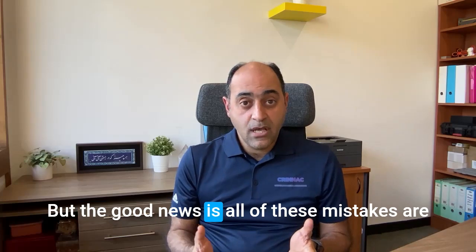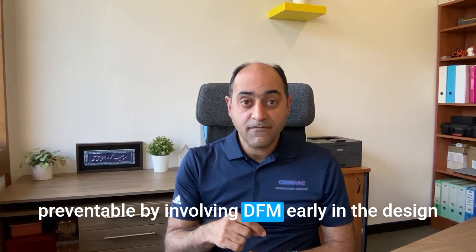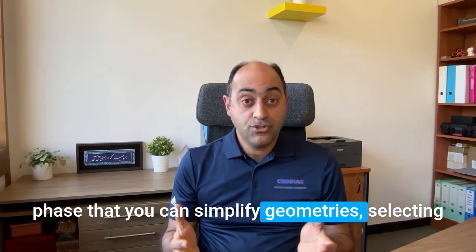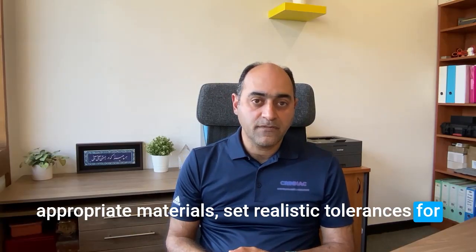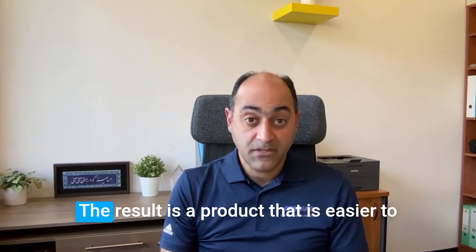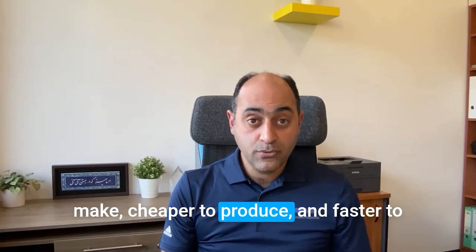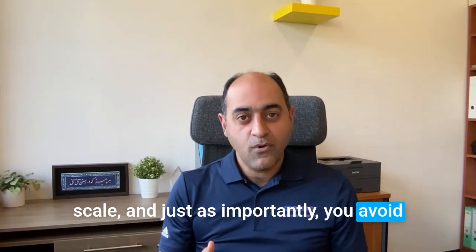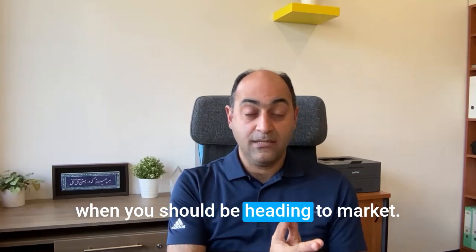But the good news is all of these mistakes are preventable by involving DFM early in the design phase. You can simplify geometries, select appropriate materials, set realistic tolerances for the process, and design for efficient assembly. The result is a product that is easier to make, cheaper to produce, and faster to scale. And just as importantly, you avoid the frustrations of last-minute redesigns when you should be heading to market.